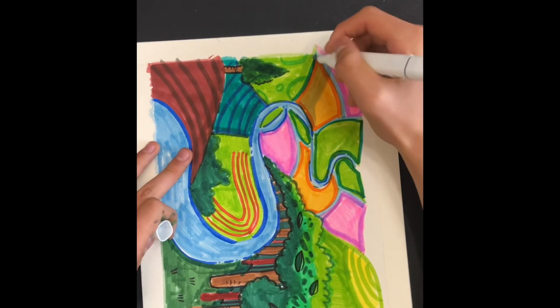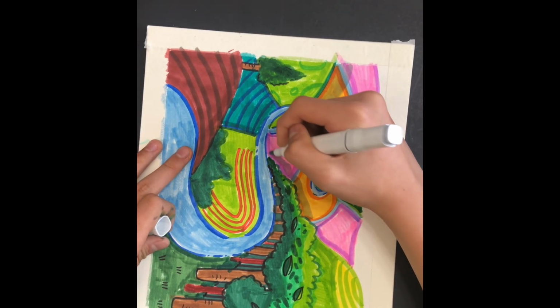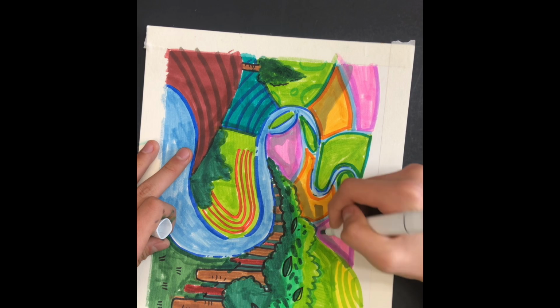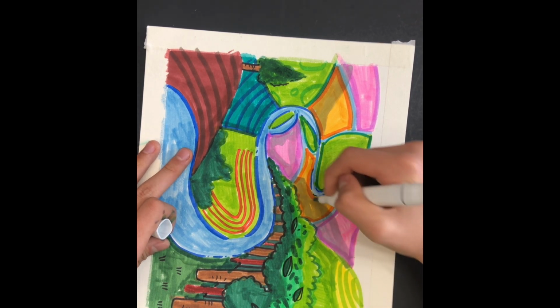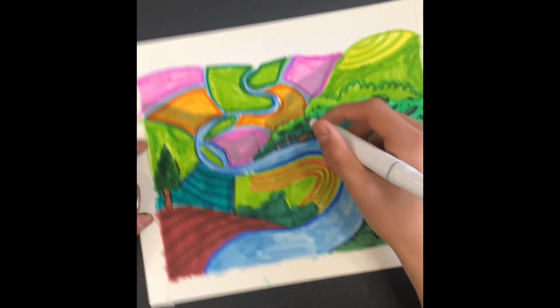The back places shadow, just like that. Just give some shadows to the places that are covered or behind the hills.